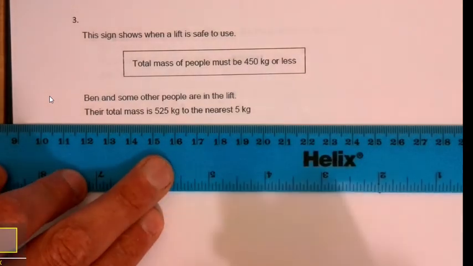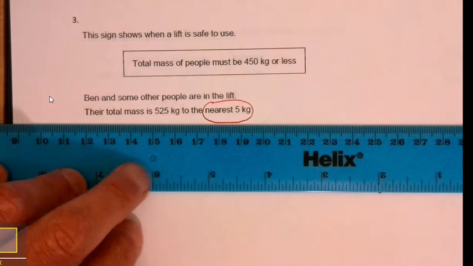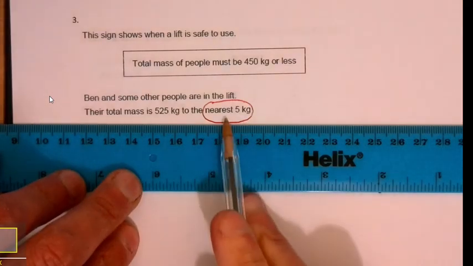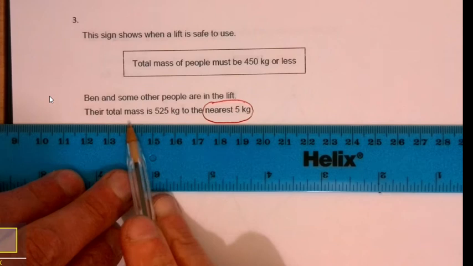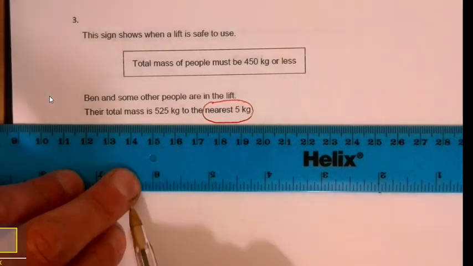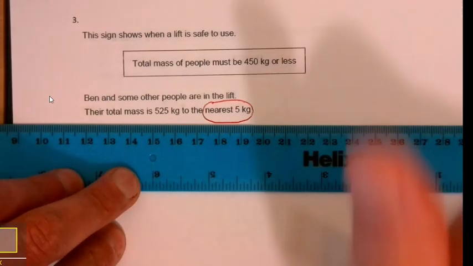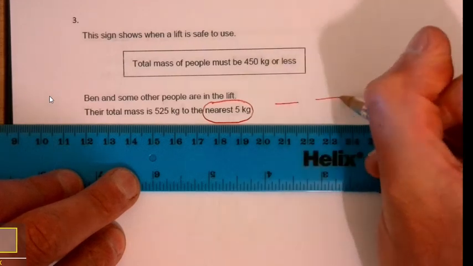Look at what's important here. What does that tell you just there? To the nearest 5 kilograms. That means that their total mass is not exactly 525 kilograms. Well, it might be, but it's anywhere in between two points.